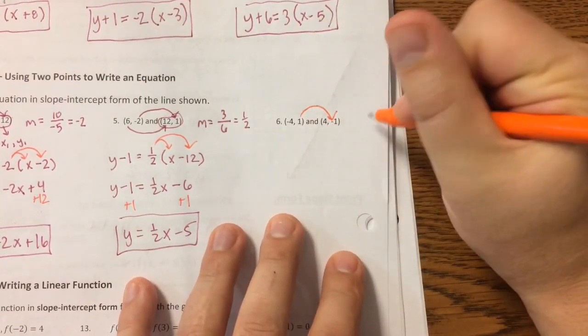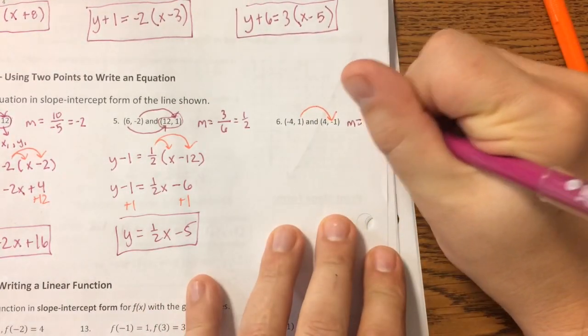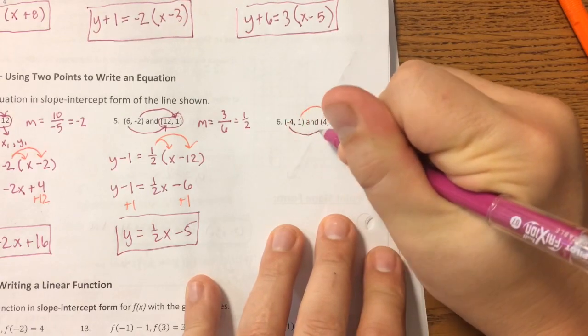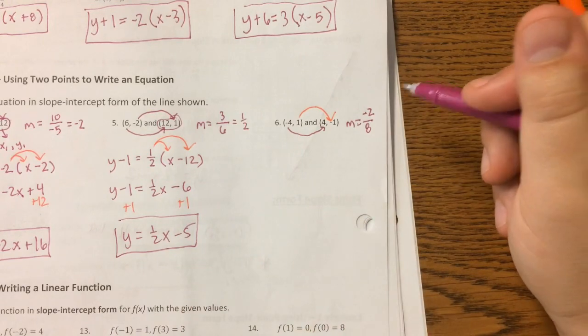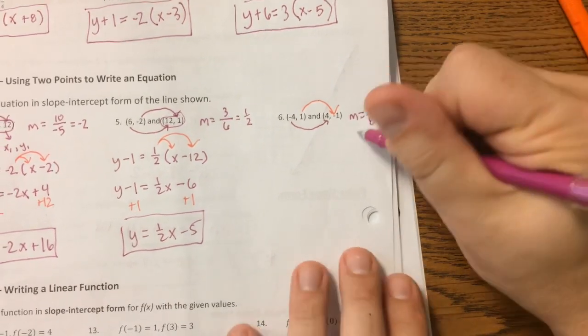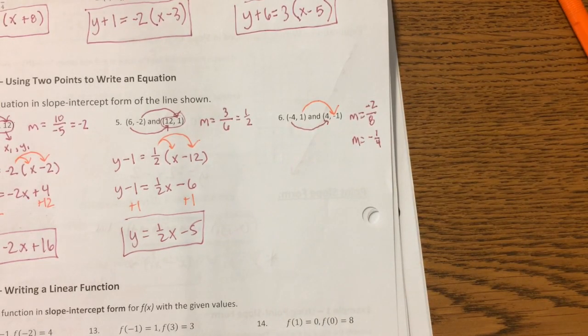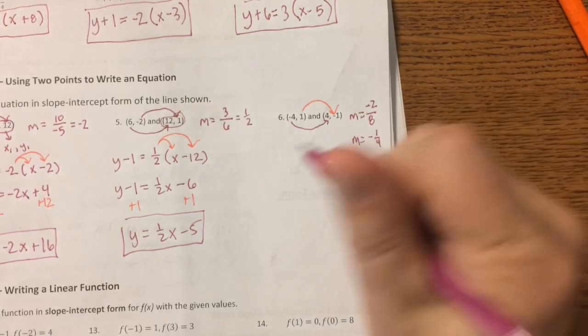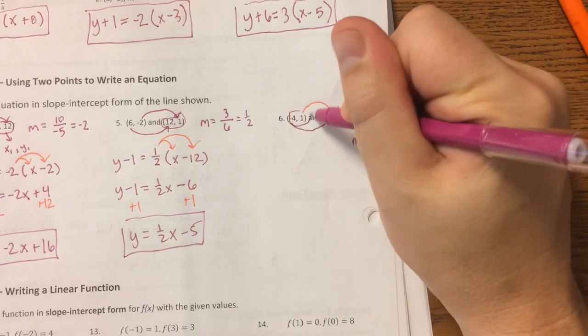Change in y is -2. Change in x is 8. So I think that reduces, yeah? -1/4. Now I'm ready to go ahead and put it in point-slope form. Which point do y'all want to use? It looks like you got one positive, one negative. I don't know that one's going to be any more useful than the other, so you just got to kind of pick one and go with it. So the first one? All right, yeah, sure. Let's use the first one.